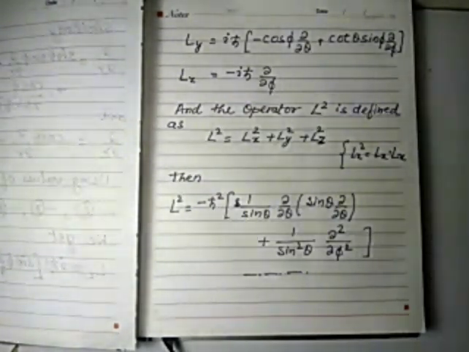And the operator L² is defined as L² = Lx² + Ly² + Lz², where Lx² = Lx · Lx, and by putting in the different values, L² = −ħ² [ (1/sin θ) ∂/∂θ (sin θ ∂/∂θ) + (1/sin²θ) ∂²/∂φ² ]. So these are the operators Lx, Ly, Lz and L² in spherical polar coordinates.